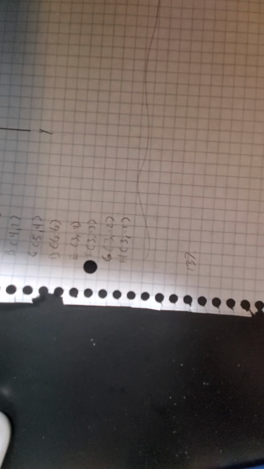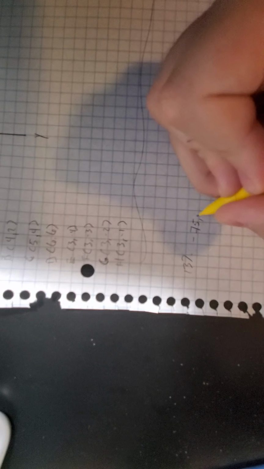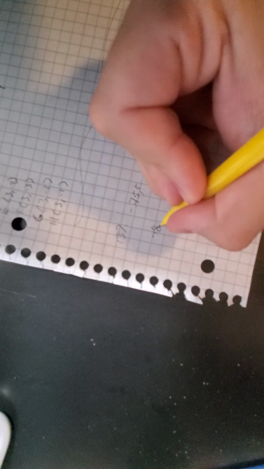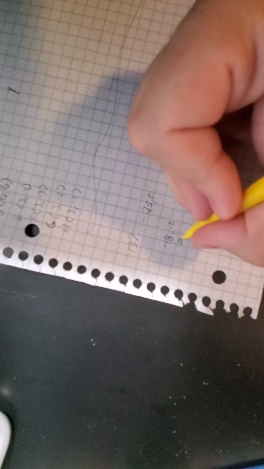Okay, so for this one, I need to scale again and plot the points. So since I've got quite a few here, I have negative 75 and 5, negative 18 and negative 2, and then 9 over negative 4. I'm going to quickly make a graph, and then I'll explain what I did with my graph in just a moment, just to save some time.